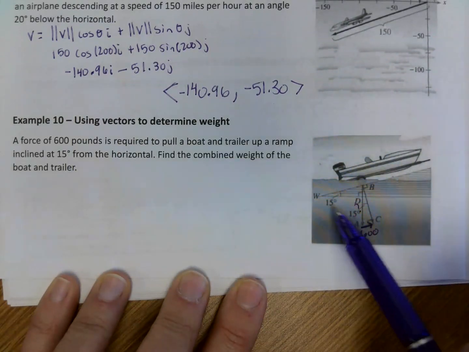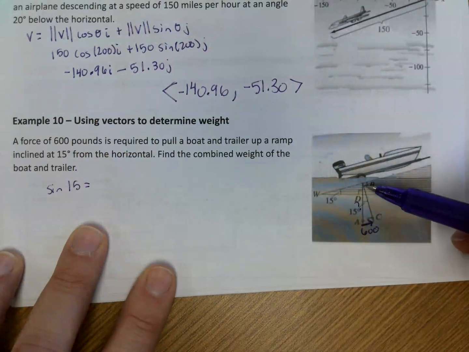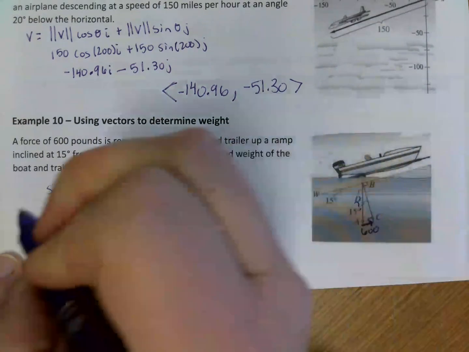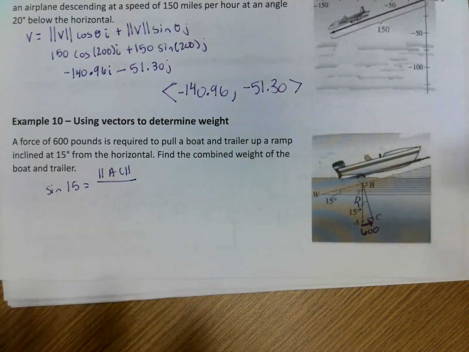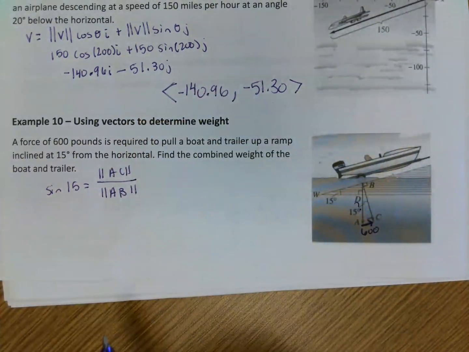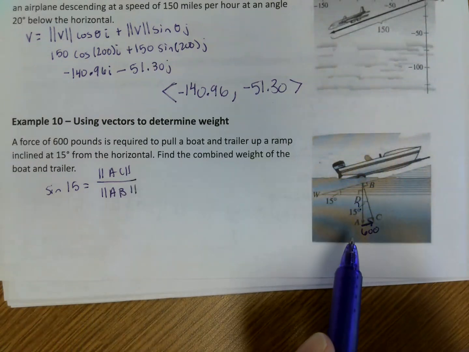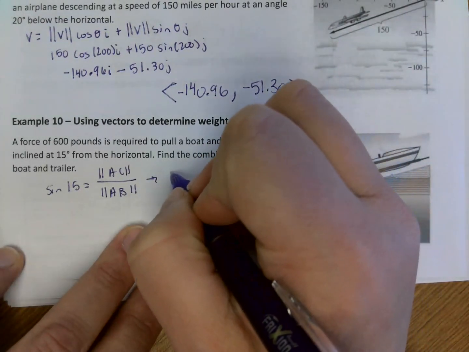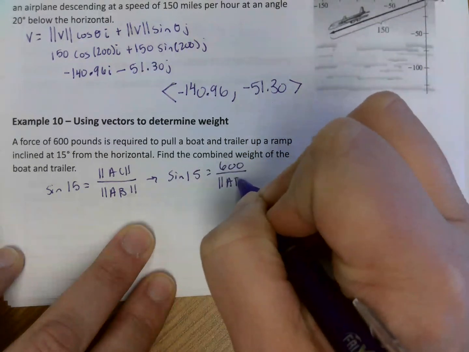If we're looking at this triangle or this triangle, we can say that sine of 15 will be equal to, in this case, my opposite. So that's the magnitude of our pulling. So that's our AC divided by the magnitude. This is what we're looking for, or magnitude of our AB. So what do we have that we can fill in here? Well, our AC value is that 600 that's pulling. Remember, that's the part that's pulling it up. So I can replace the magnitude AC with sine of 15 is equal to 600 over the magnitude of AB.